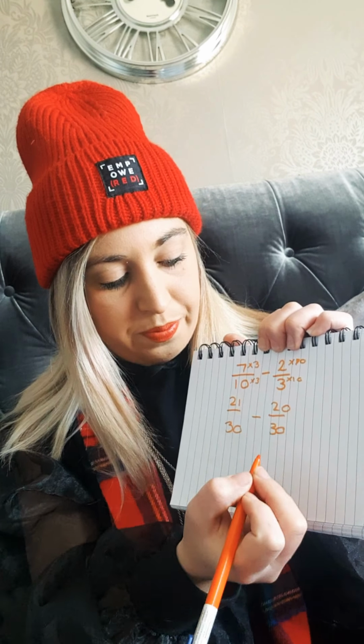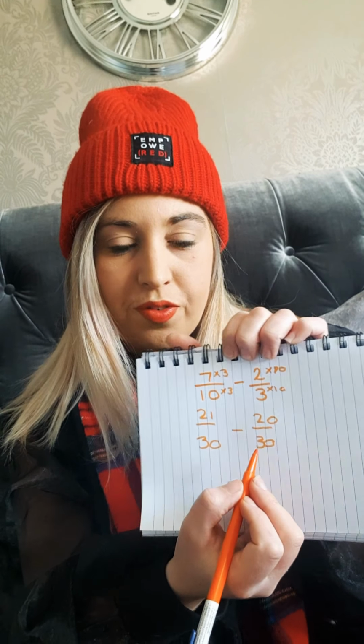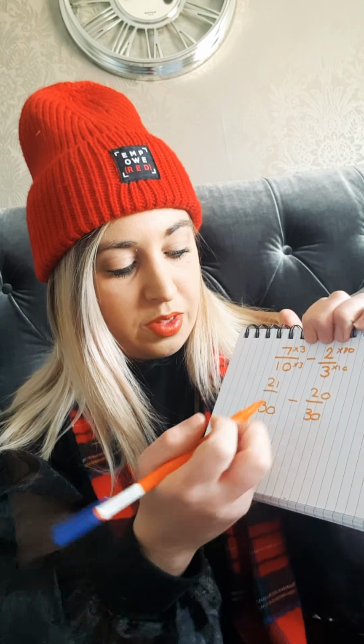Now to get 10 to 30, I've times by 3. So I must do the same to my 7, which would be 21. And to get 3 to 30, I times by 10. So I'll do the same to my 2, which will be 20. Now I've got two fractions that I can take away from each other.